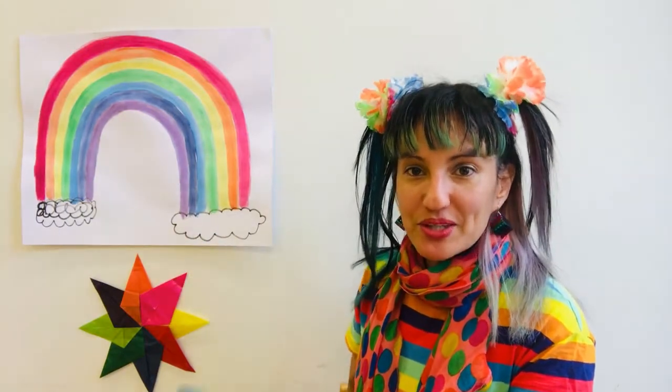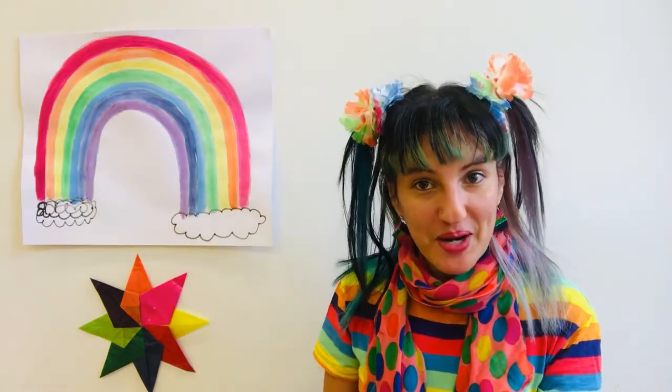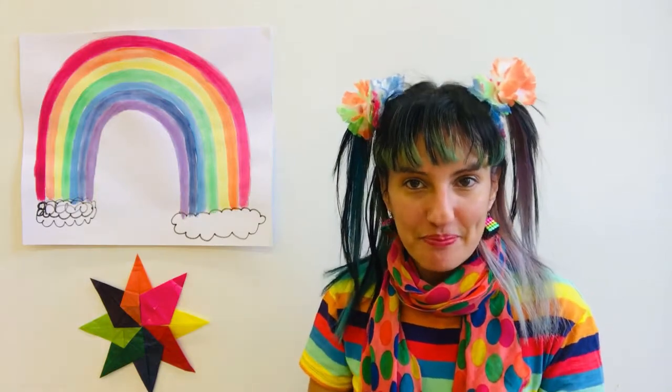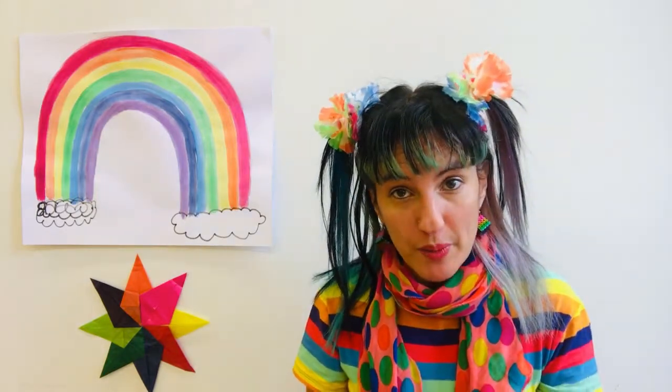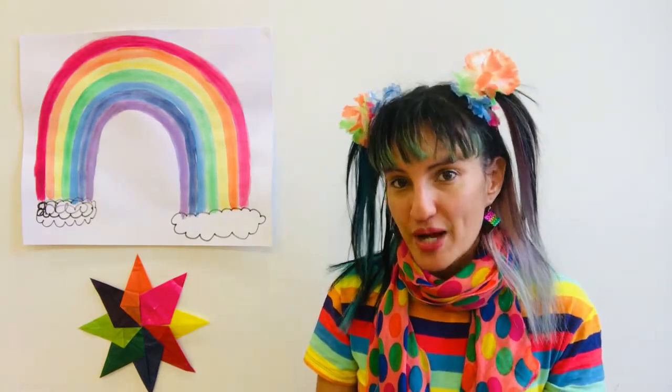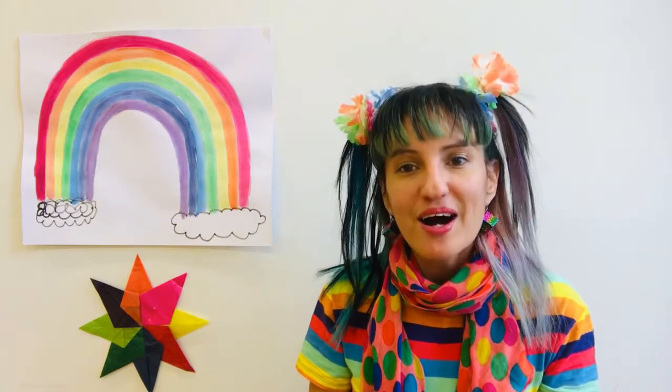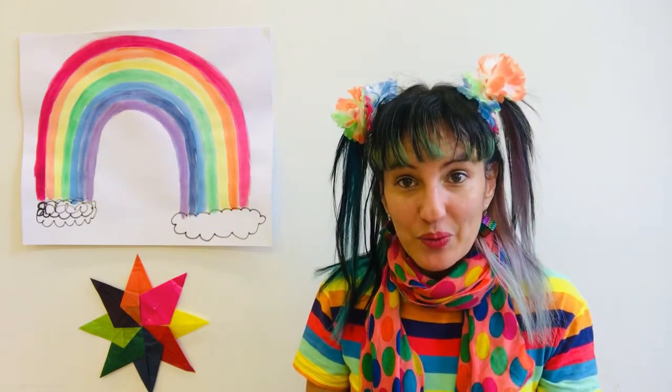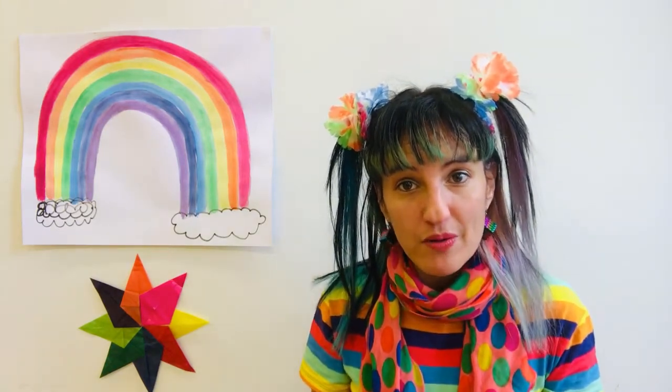That's why we use that way to remember the colors of the rainbow by Roy G. Biv. So if you ever need to remember all 7 colors of the rainbow, you just remember Roy G. Biv for red, orange, yellow, green, blue, indigo, violet. Today, we're going to make a science experiment. We're going to grow our very own rainbow.